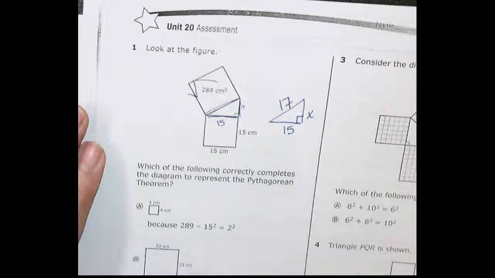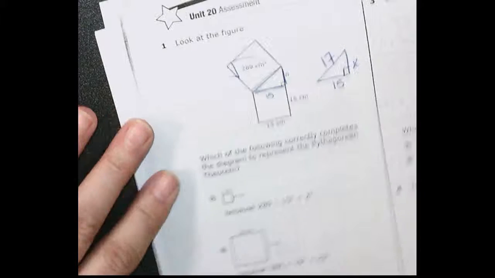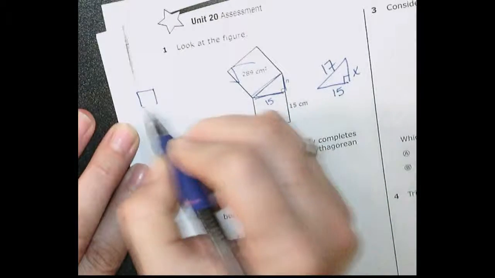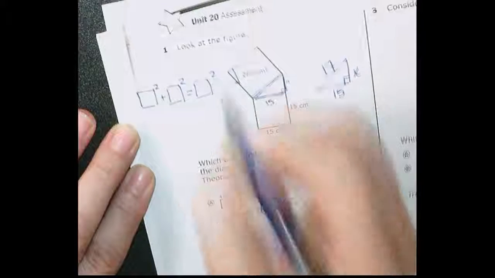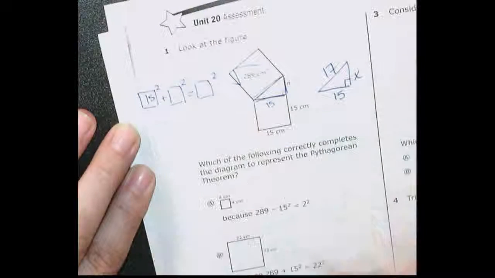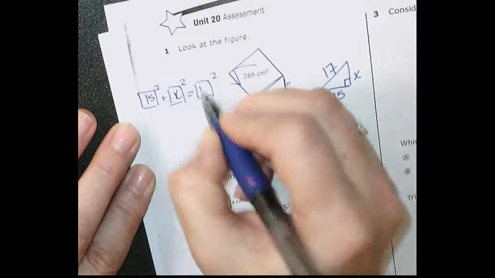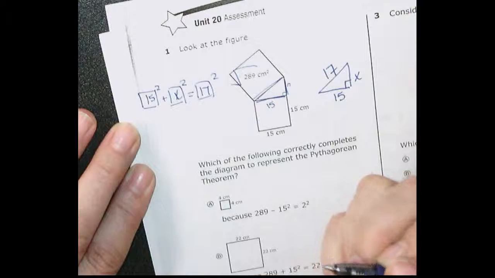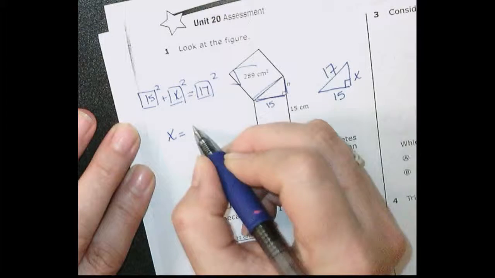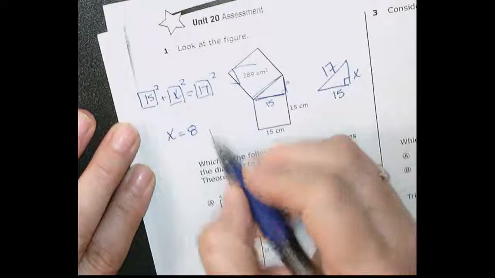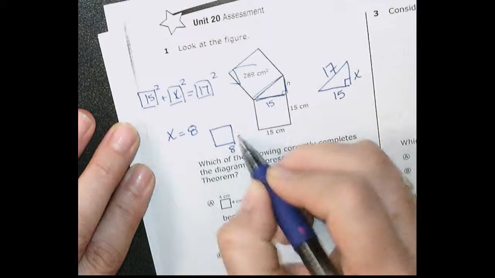So wouldn't that be a squared plus b squared equals c squared? So then I'm going to have a squared plus b squared makes c squared. And wouldn't that be 15 squared plus I don't know makes 17? If you set this up correctly, you'll end up with x equals, I think, 8. And what's the square that has an 8? Wouldn't that be an 8 by 8 maybe? How about choice D? 8 by 8.